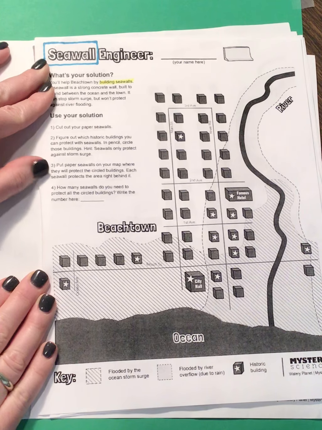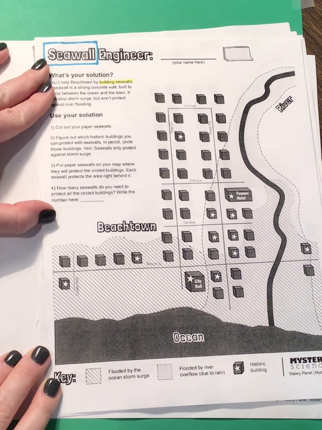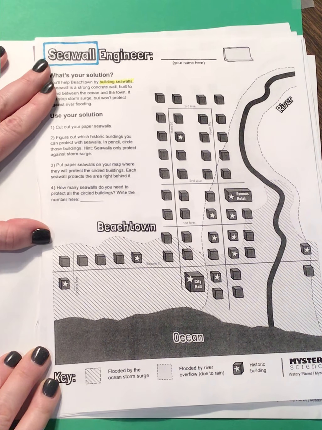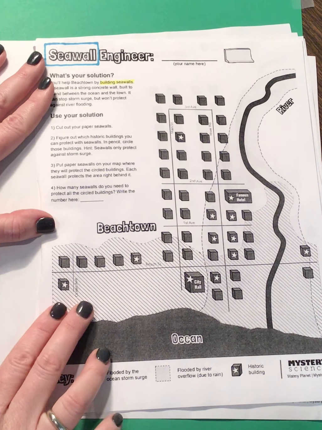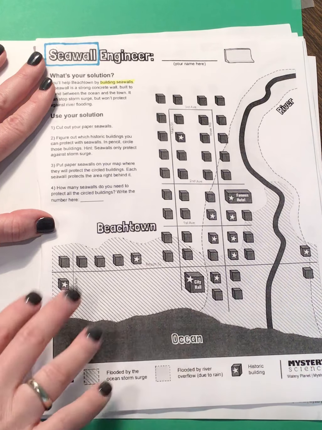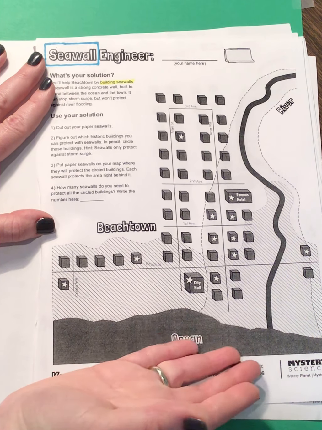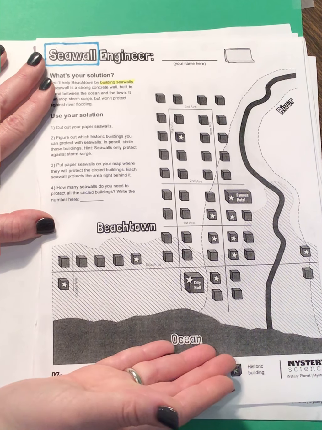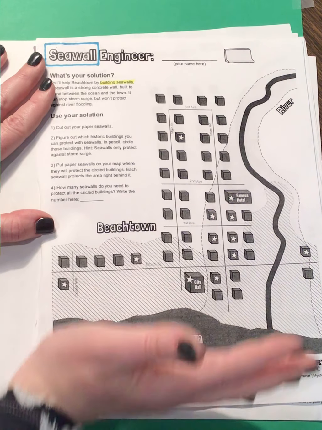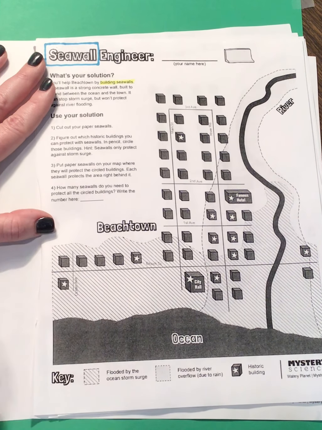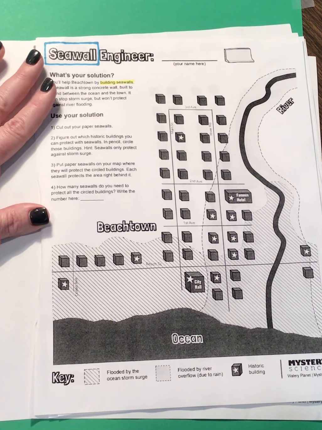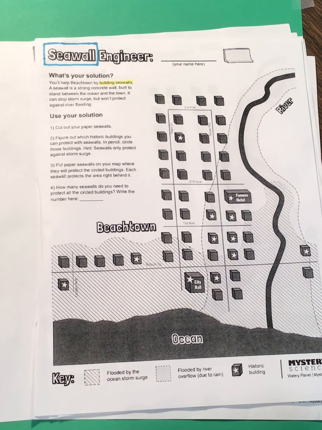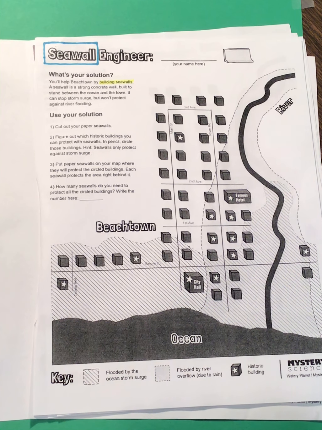You'll put your paper seawalls on the map, and they will only protect the circle buildings, the buildings you've circled. And also you have to figure out which historic buildings are going to be protected. And remember that seawall is about the ocean, the sea. And so it's what's coming forward. And again, after the wetlands. Now you're not going to have the wetlands on this page, but you're still going to have an idea of where you're going to build the seawall, and then also how much it's going to cost.